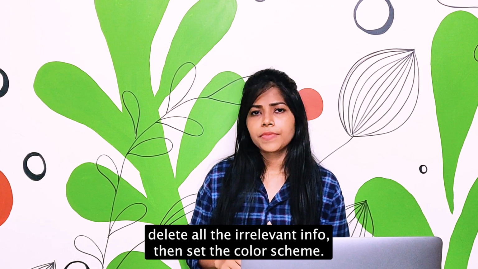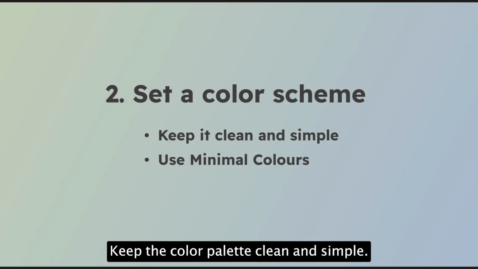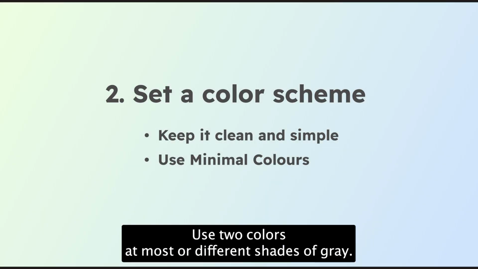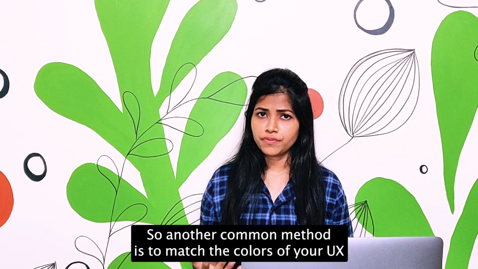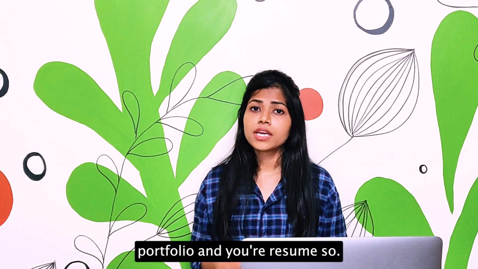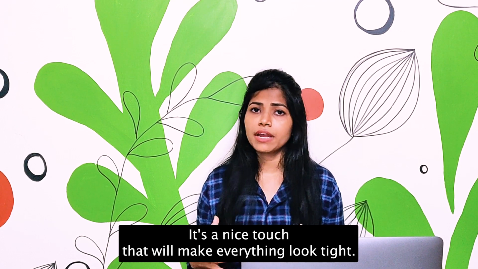Then set a color scheme. Keep the color palette clean and simple. Use two colors at most or different shades of gray. Another common method is to match the colors of your UX portfolio and your resume. It's a nice touch that will make everything look tight.